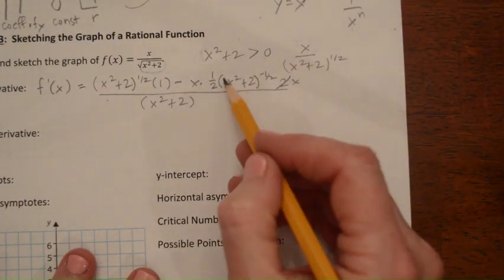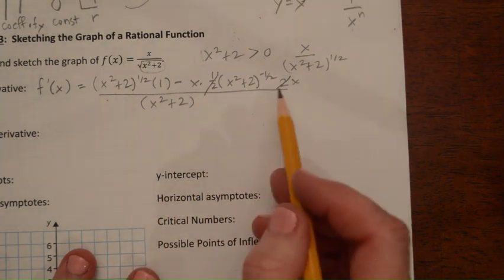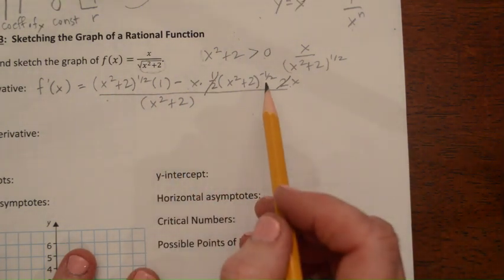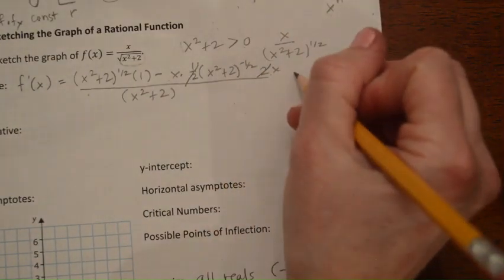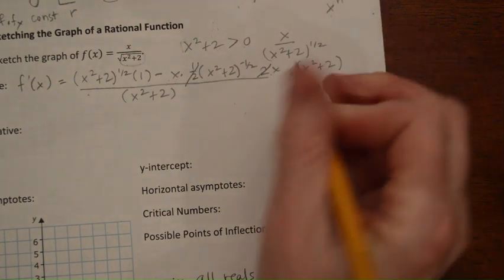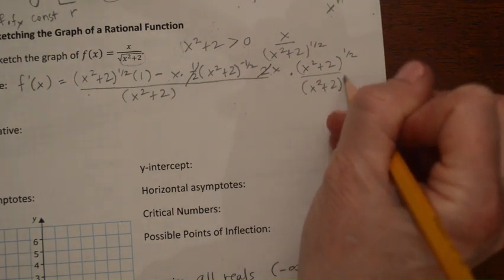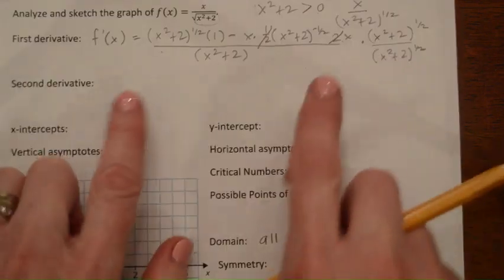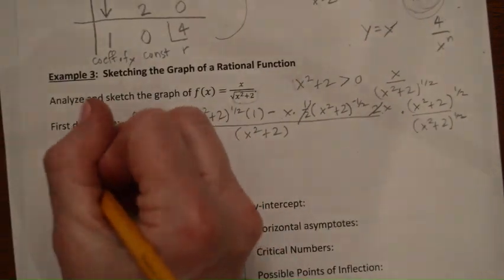We have this 2 and this 1/2 that's going to cancel. We'll eventually group these two x's together to get an x squared, but right now what I'm noticing is that I have a negative fractional exponent. So let's simplify this by doing our little trick where we multiply top and bottom by x squared plus 2 to the positive version of that. So x squared plus 2 to the 1/2 times x squared plus 2 to the 1/2. When we multiply this by x squared plus 2 to the 1/2, it's just going to give us an x squared plus 2.